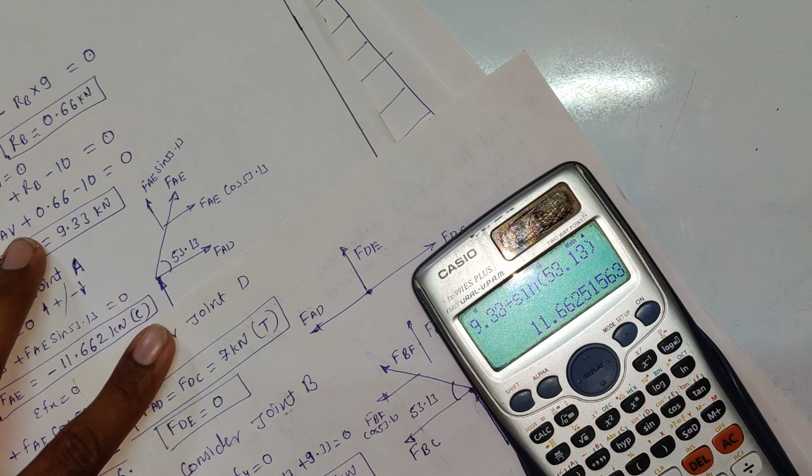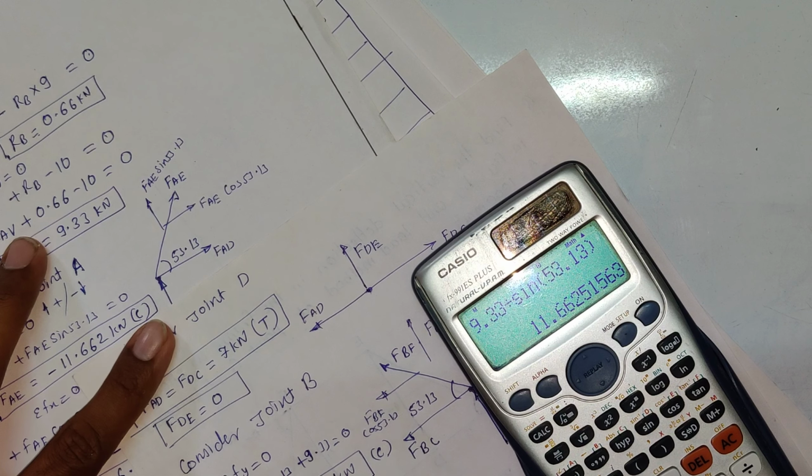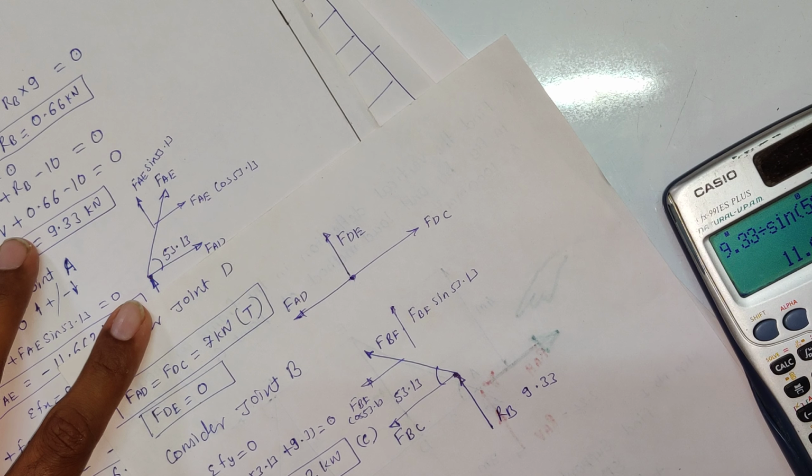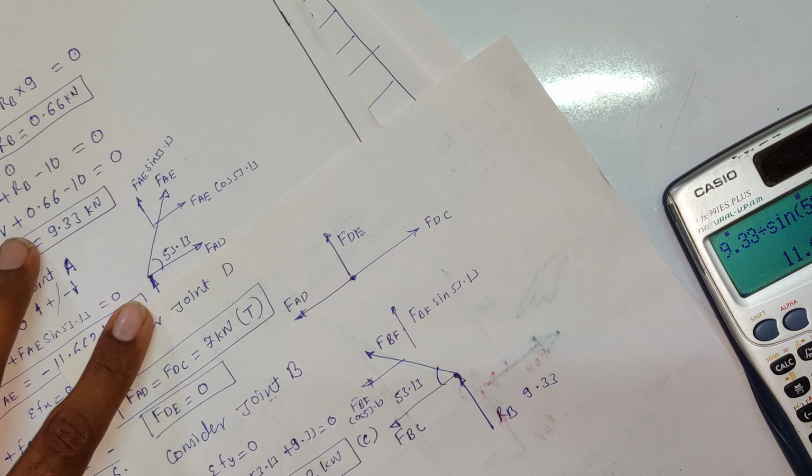You can see here it is minus, compression, that is point B. Next consider summation of Fx is equal to 0, FBC minus FBF cos 53.13 is equal to 0.